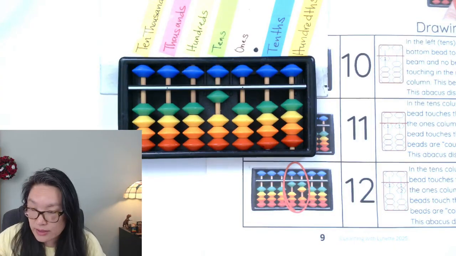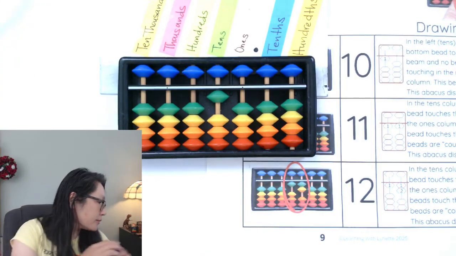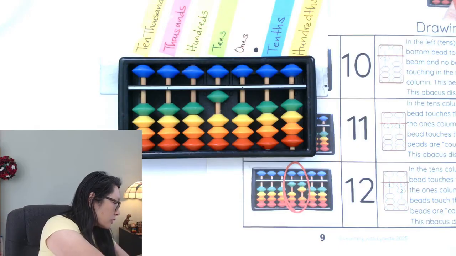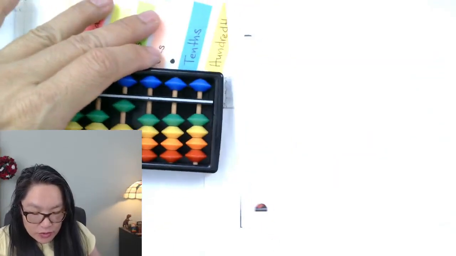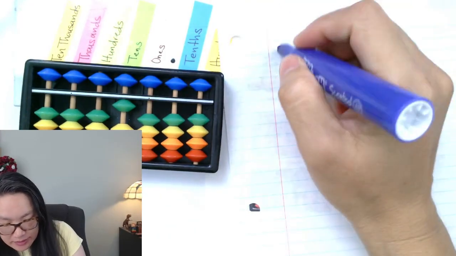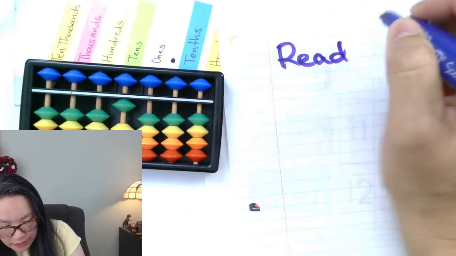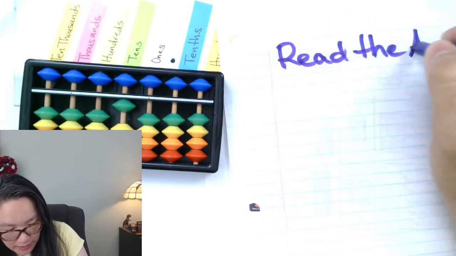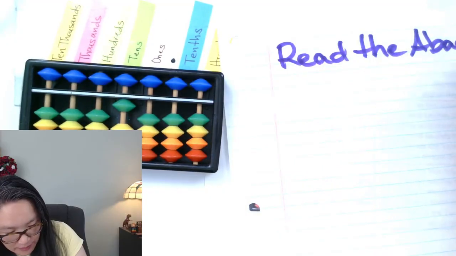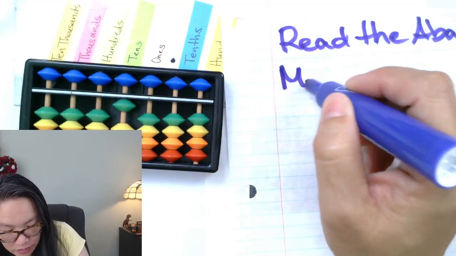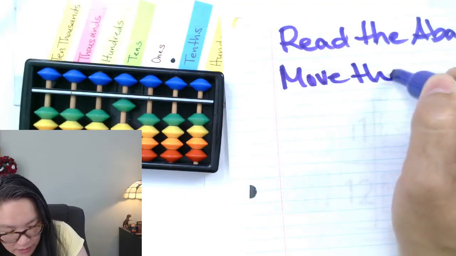The order is, oh, you know what? Maybe I should write it out. So the order is what? The first thing we need to do is understand how to read the abacus, right? Once we learn how to read the abacus, then we'll learn how to move the beads.